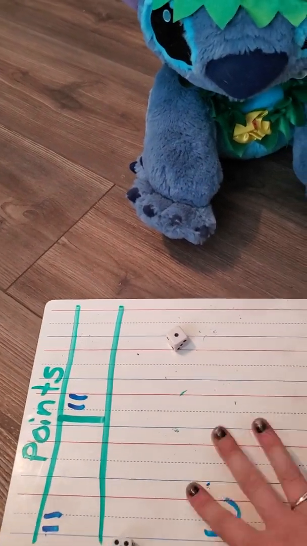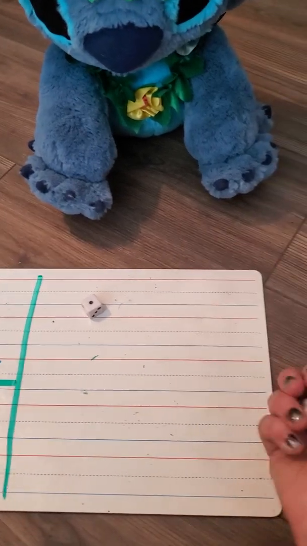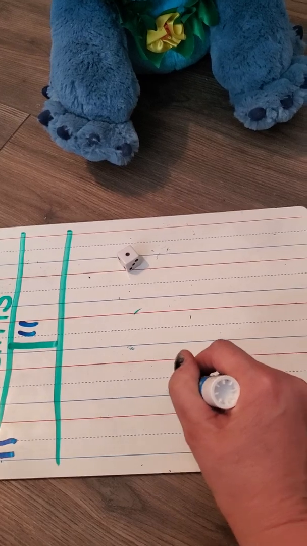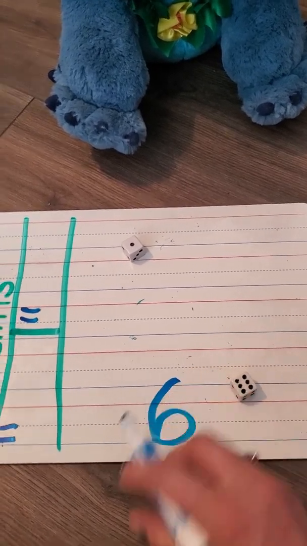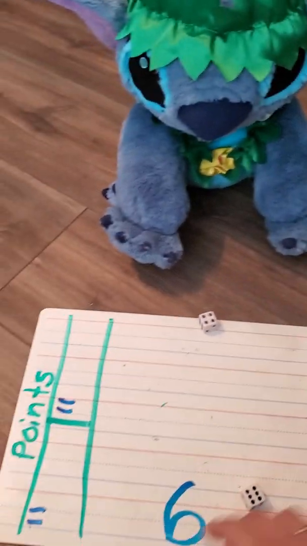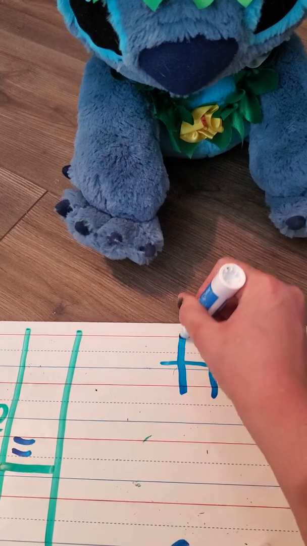I'm going to erase. All right, I got the bigger number, so I get to roll first. Oh, I got a 6. Ooh, I might win because 6 is a big number. Slant on down and give it a curl. All right, let's roll Stitch's dice. Oh, Stitch got a 4. So down and right and cut in 2.